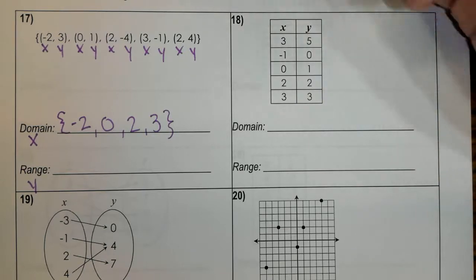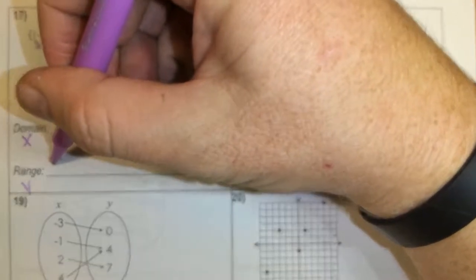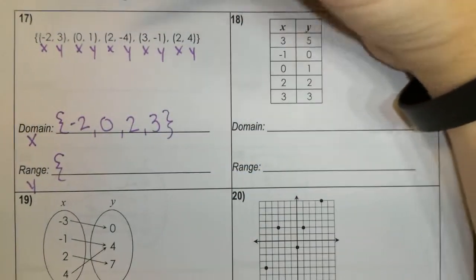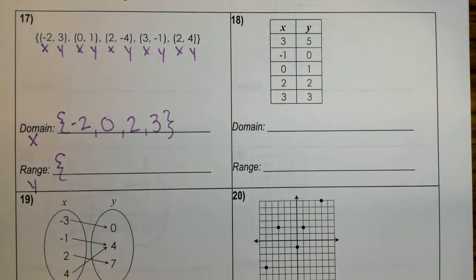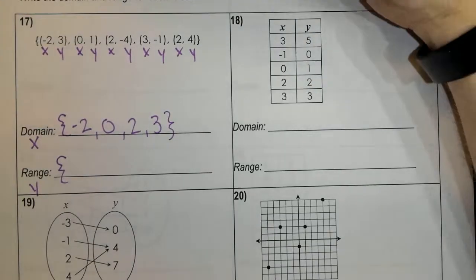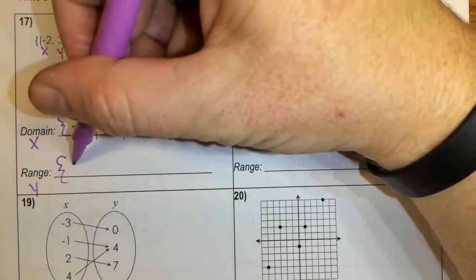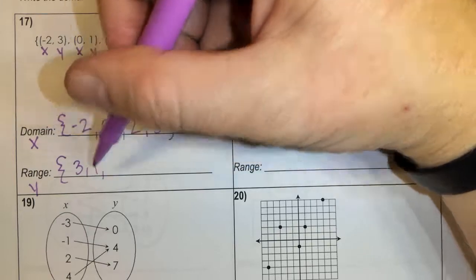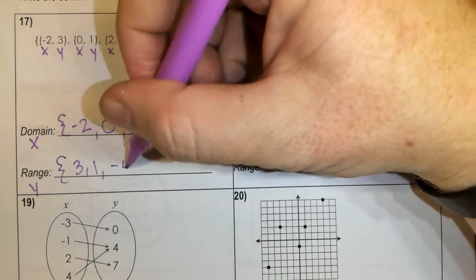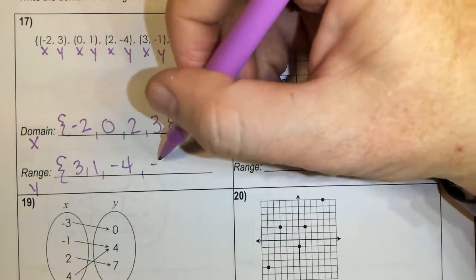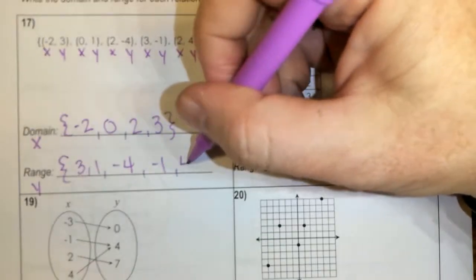And the range, I'm going to do the same thing, but write all the y values. Okay. So I have bracket, I call it a fancy bracket. I don't know the technical name. I probably should look it up. Anyways, so I have 3, 1, -4, -1, and 4.